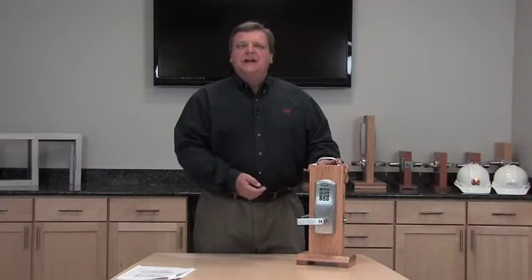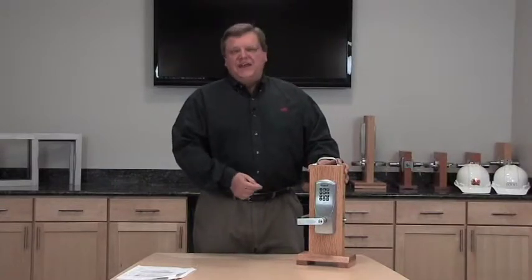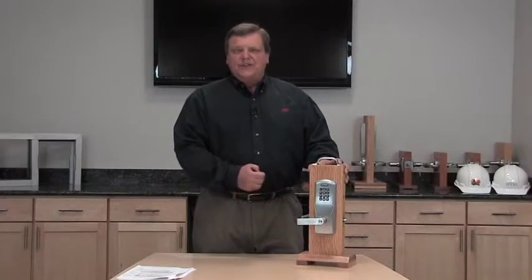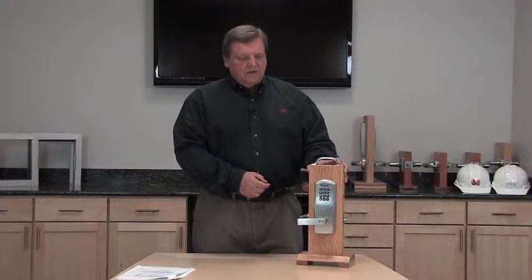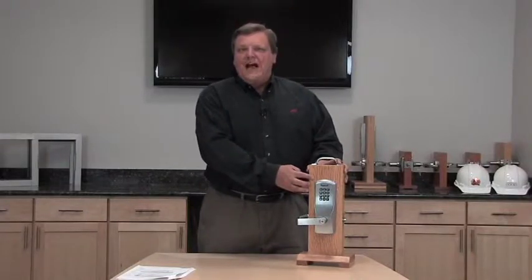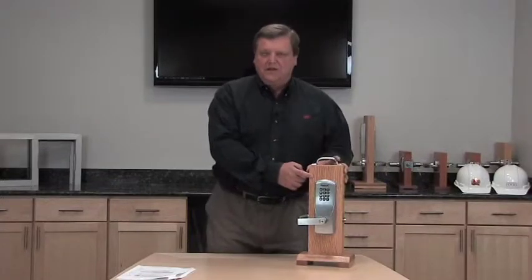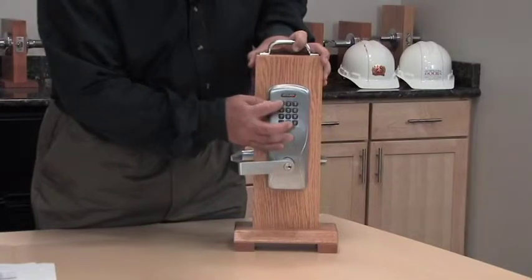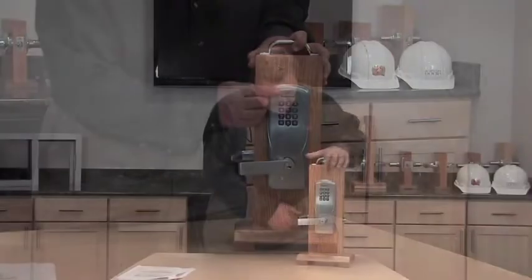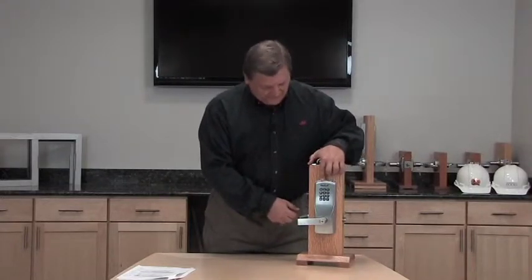Now I mentioned that the default access was 13579#. The programming code is that reversed with a star being pushed. The star places the unit into a programming mode. So once I do that, you'll see the lights flash and the lock will put itself into programming mode. Let me demonstrate that. 9, 7, 5, 3, 1, star. And the rapid back and forth movement indicates the lock is in programming mode.